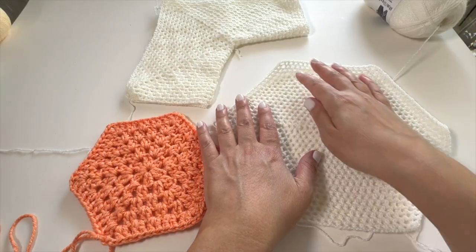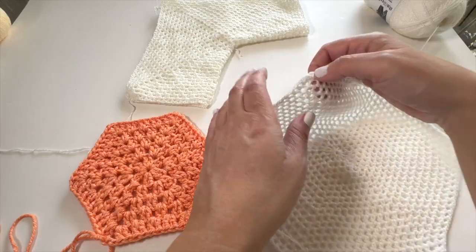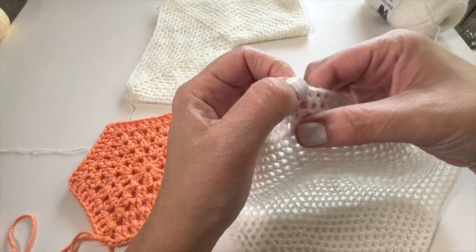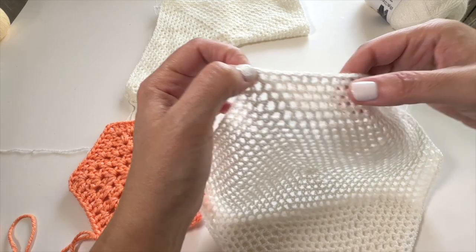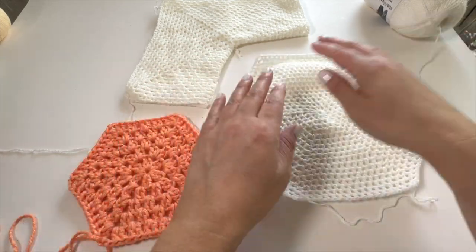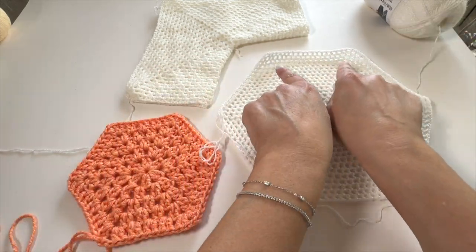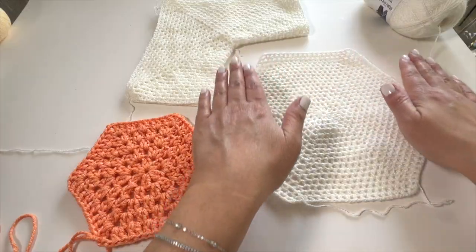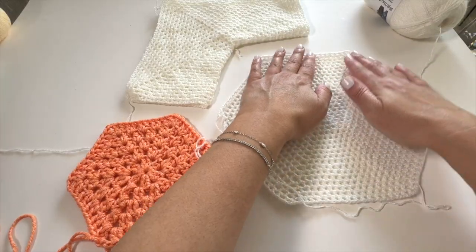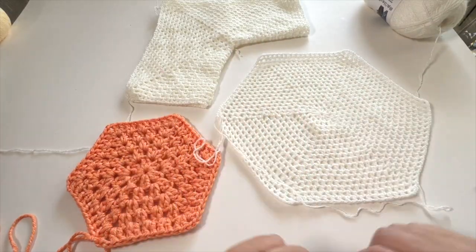So what I would be really aware of doing is, you might want to add a little extra chain in all your corners. Because see, it's just short on stitches. It wants to just lie flat. Now you can see as I press it with my hand, it does flatten out.